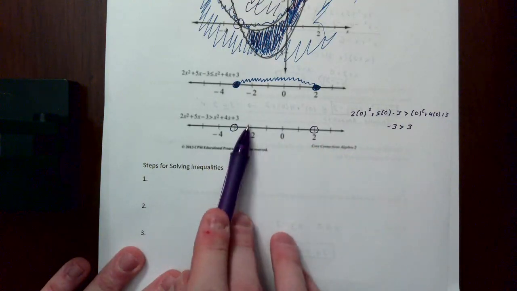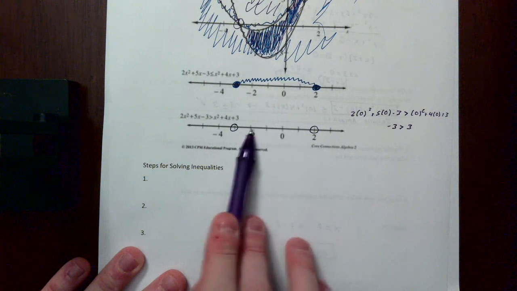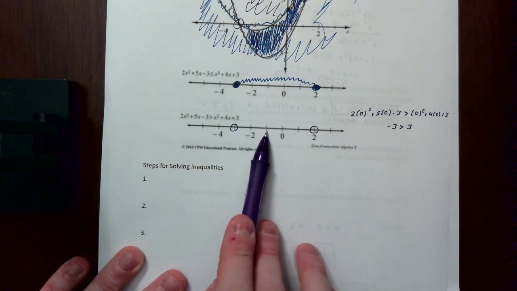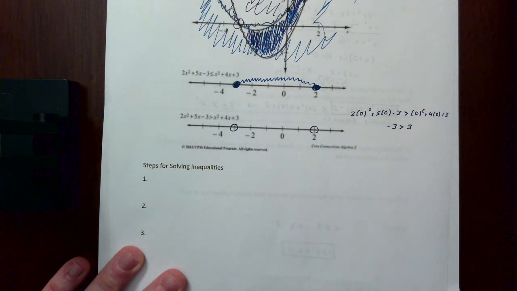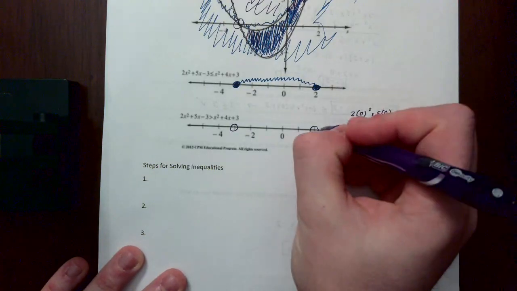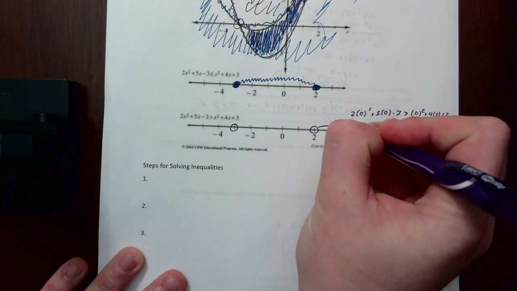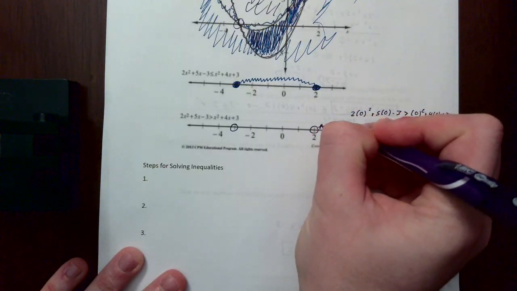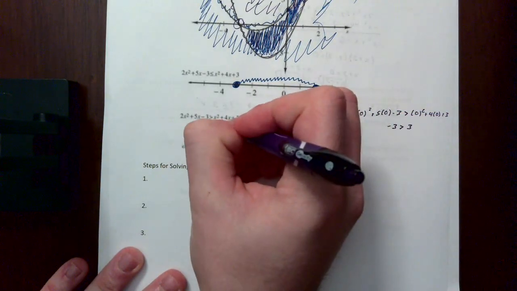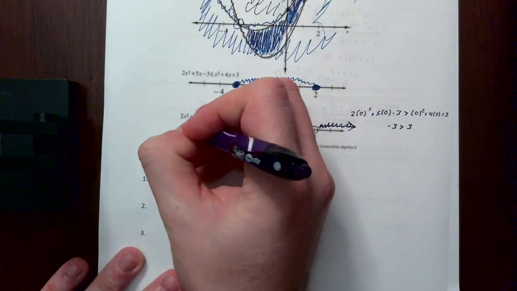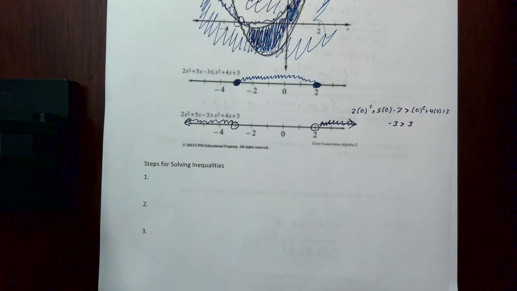Any value tested on the inside here, like a negative 2, a negative 1, or a 1, wouldn't work in our solution. So we need to shade on the outside here. The solution is going to be on the outside here.